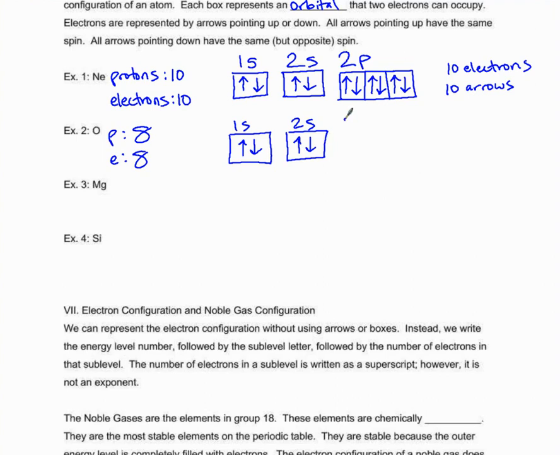Next up in the second energy level comes the P sublevel. The P sublevel has 3 orbitals represented by 3 boxes. So far we have used 4 electrons, and so we have 4 more to put in here. So here's 1, here's 2, here's 3. Now all the seats on the bus are full. We have 1 left, and it's going to have to double up. So right here, opposite spin, and it's going to fill the first box, arrow pointing down.